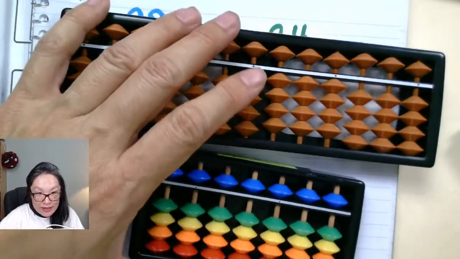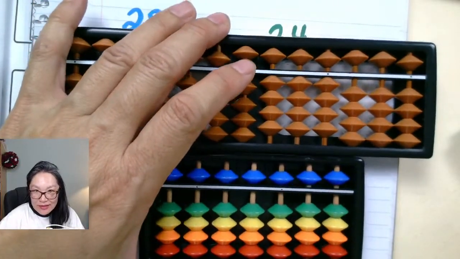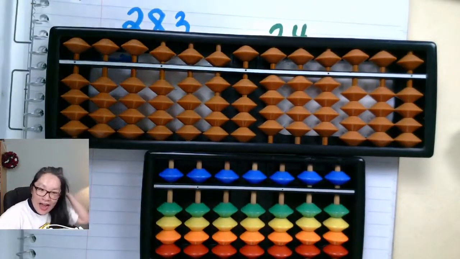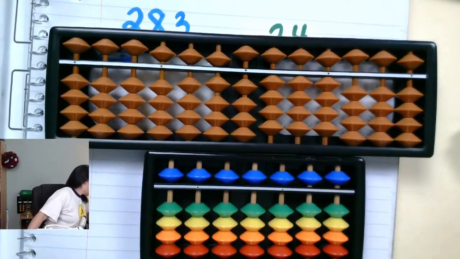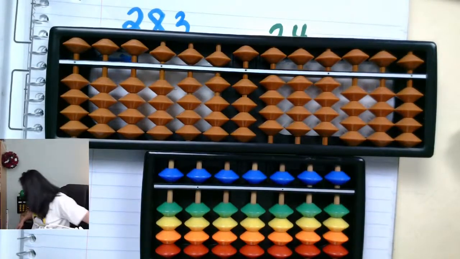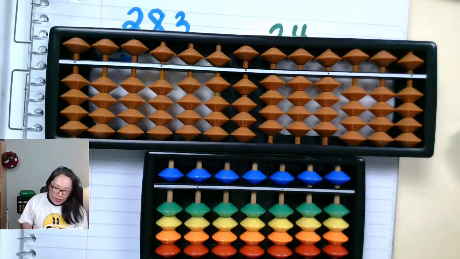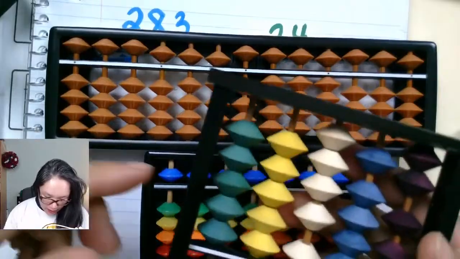How many abacuses do I have? I don't know, that sounds like a very secretive question. I have plenty. Let's see, that's a good question. Let me break them out. I have one, but these ones are not for sale. These ones are just for my own personal collection.